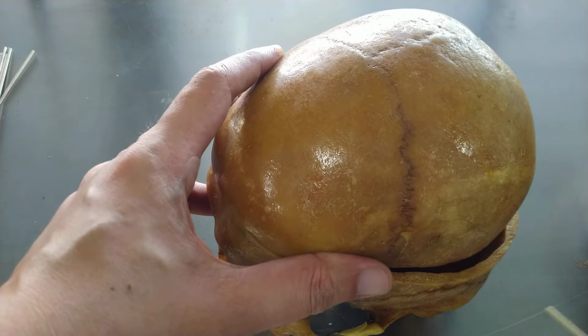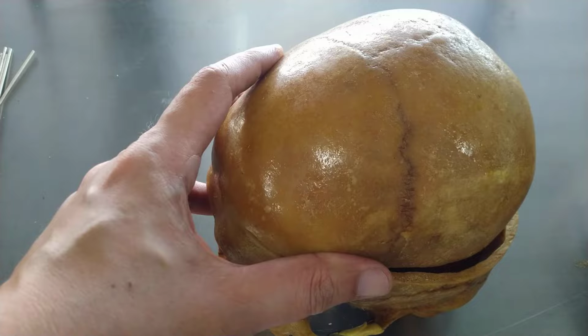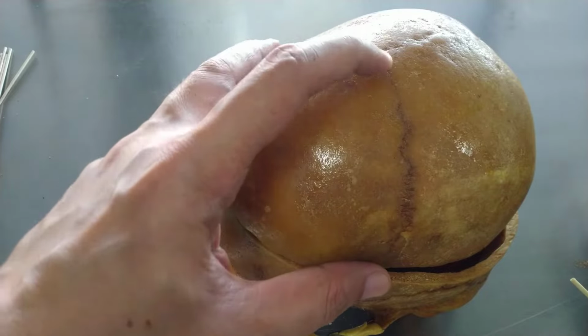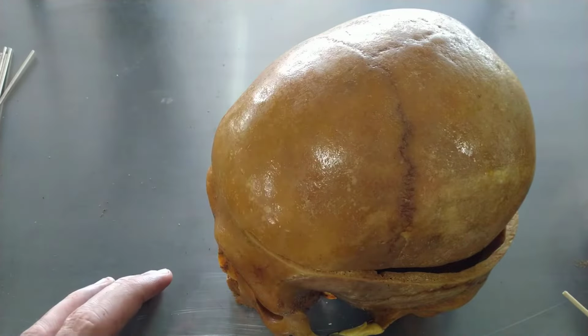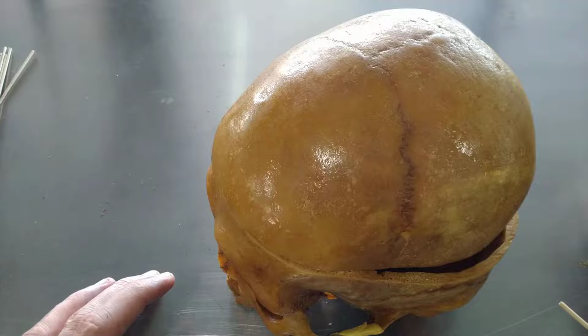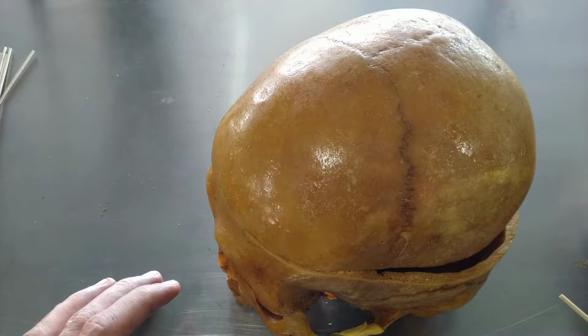You have fibromembranous structure in the areas where the suture lines will fuse and meet up later. So after birth, the suture lines are still there, and they will allow room for brain expansion and brain growth.